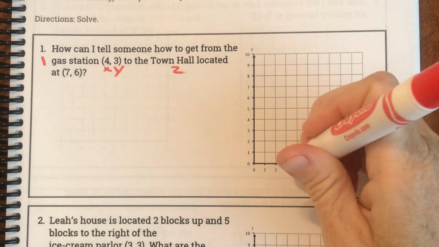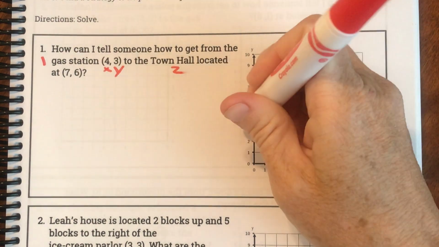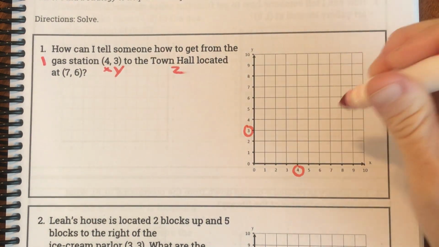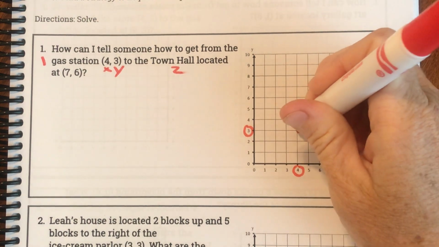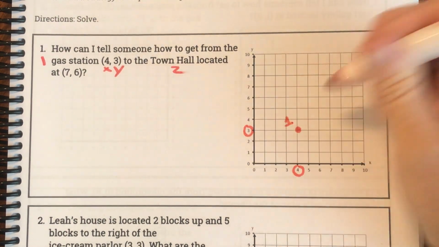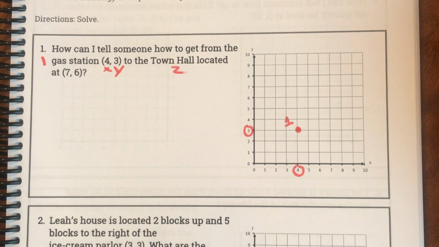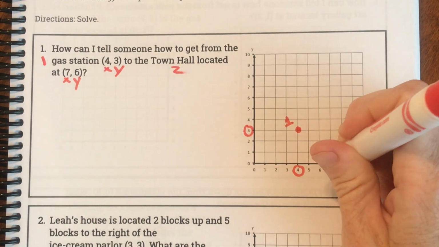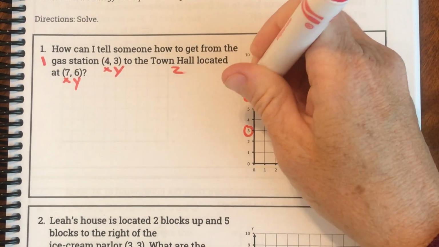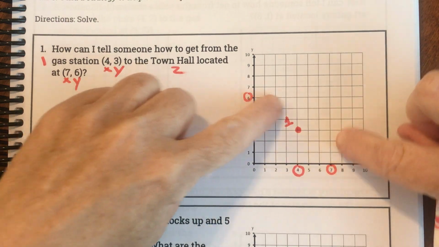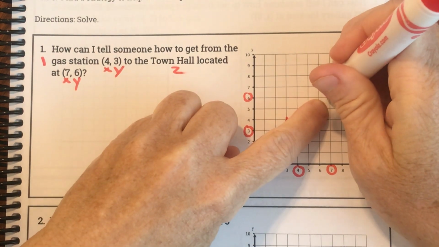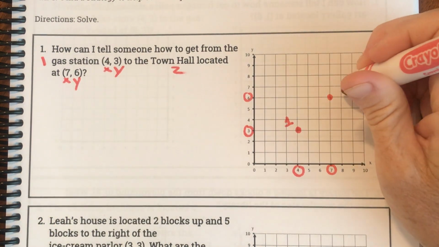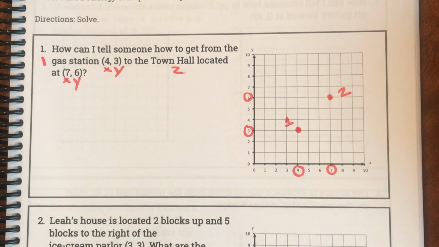So my X is 4, my Y is 3. So my gas station is right here. So that's my first location. And then my town hall is located, my X is 7, my Y is 6. I might need to use my fingers for that one. This is my second location.